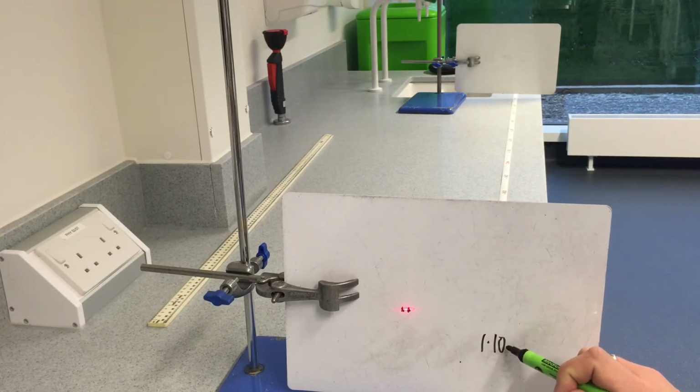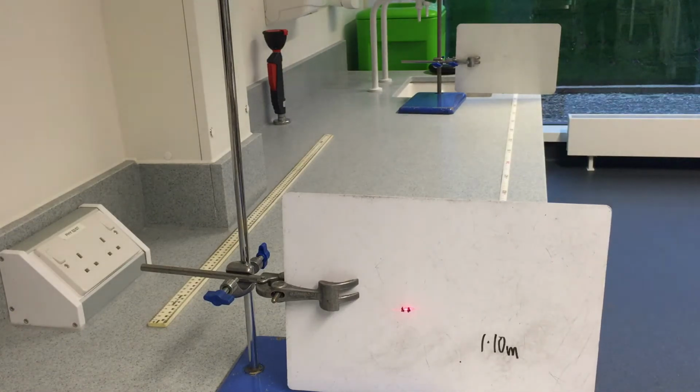Also I know this is running at 1.10 meters. That's why I positioned it as I have. And so what's probably next best is that people then try and take the width separation with a vernier caliper.